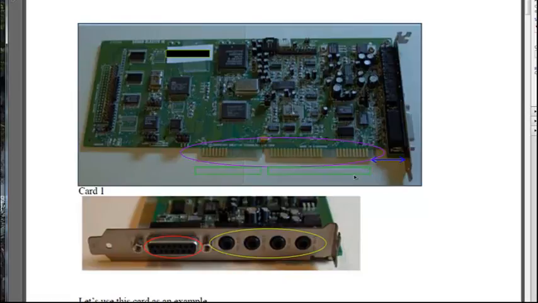Another thing that we'll notice is that these pins are pretty distinct. We can easily see them. They're kind of widely spaced, and there are gaps in the material of the pins. All of these help us determine what kind of slot this particular card goes into.